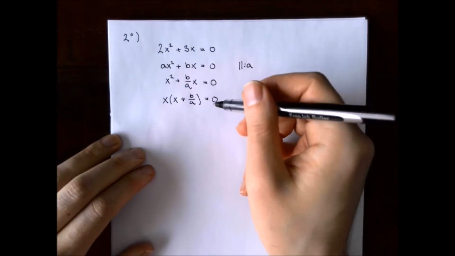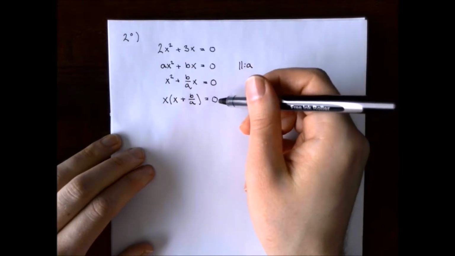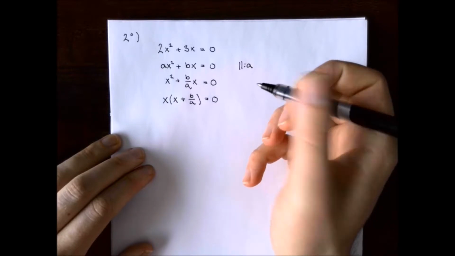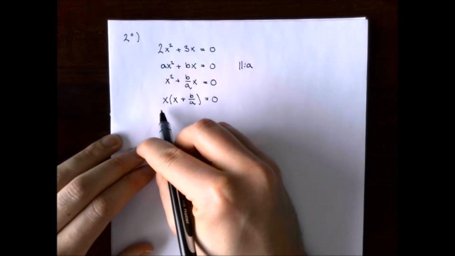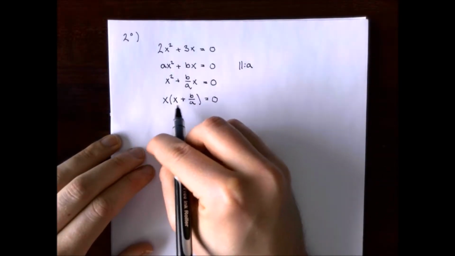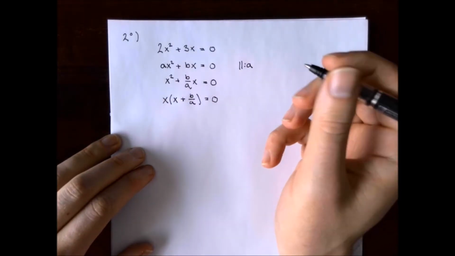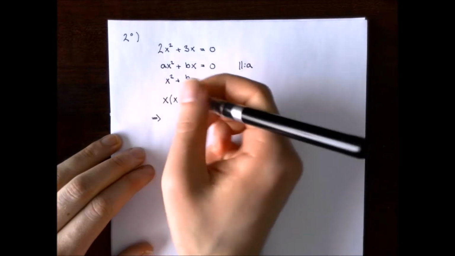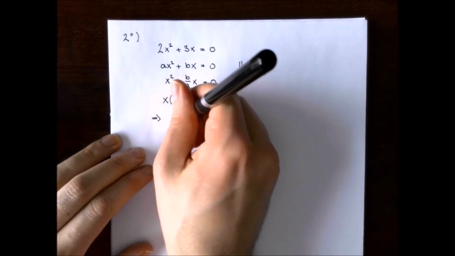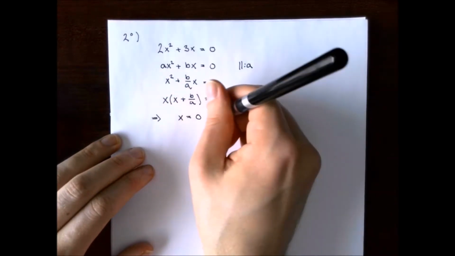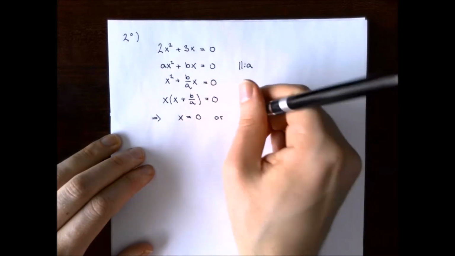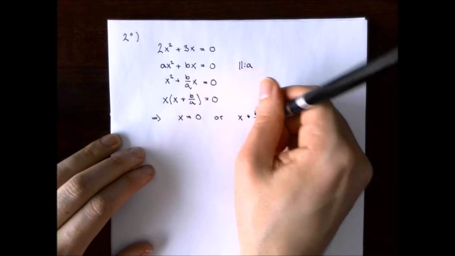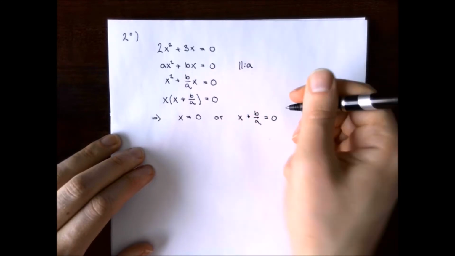Now if the left hand side must equal 0, then either x has to be 0 or x plus b divided by a has to be 0. So this implies that either x is 0 or x plus b divided by a is 0.